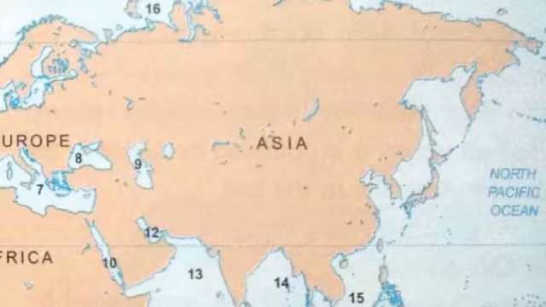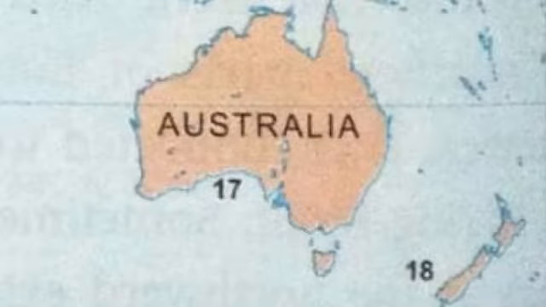13, Arabian Sea. 14, Bay of Bengal. 15, South China Sea. 16, Kara Sea. Moving on to Australia, children, 17, we have Great Australian Bight. 18 is the Tasman Sea.